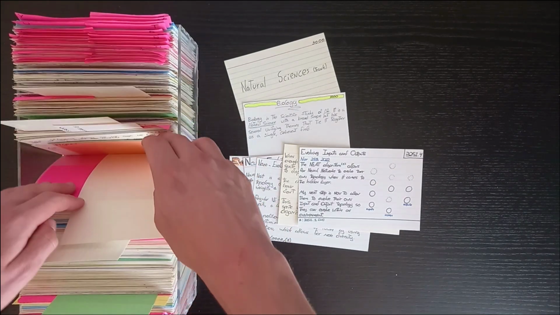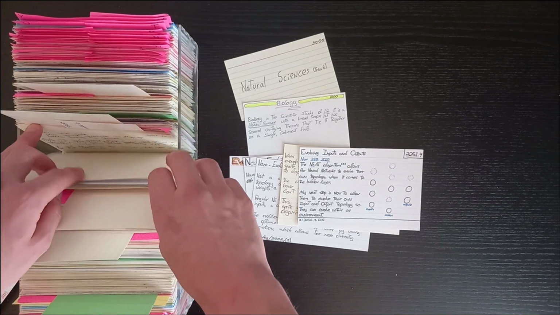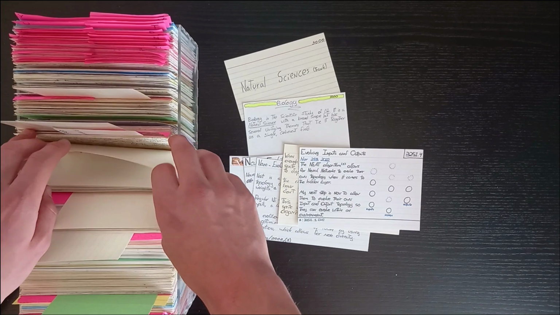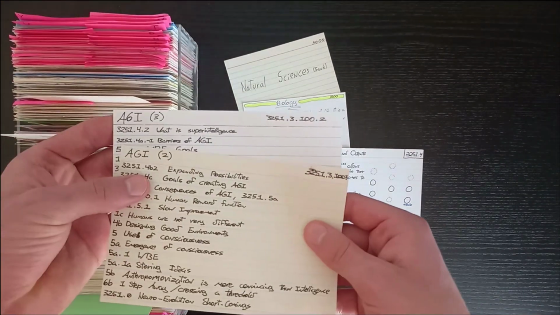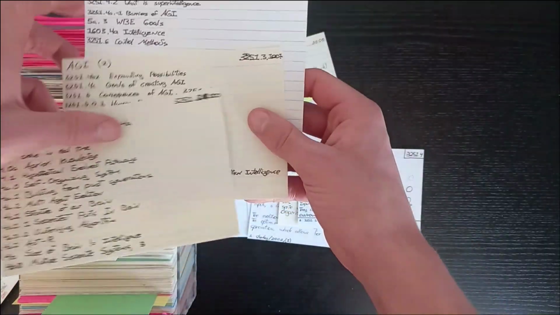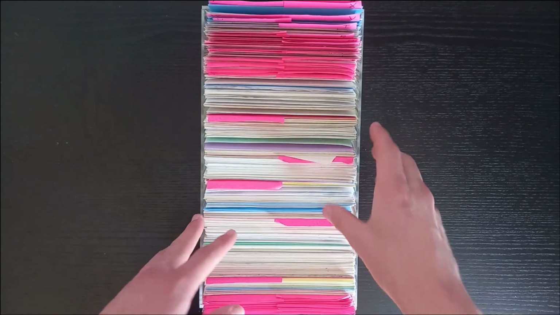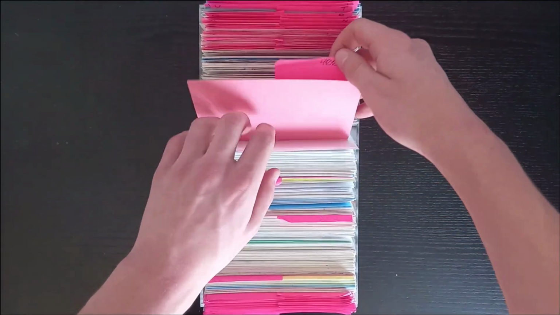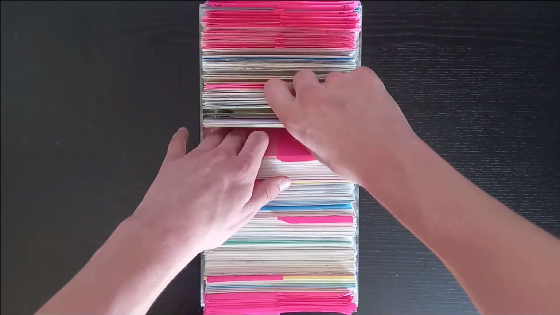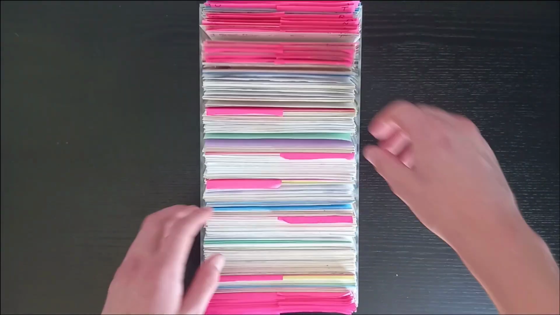at 3251.3 for superintelligence, or AGI. So with all that said, even if it might make more sense to have my superintelligence section within formal sciences, it evolved within natural sciences.